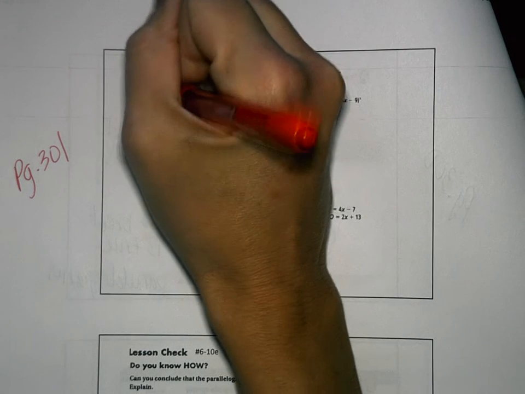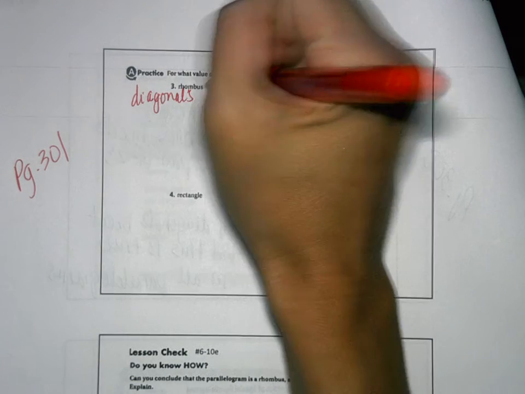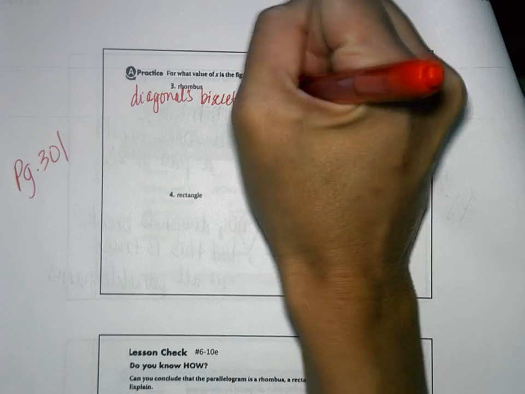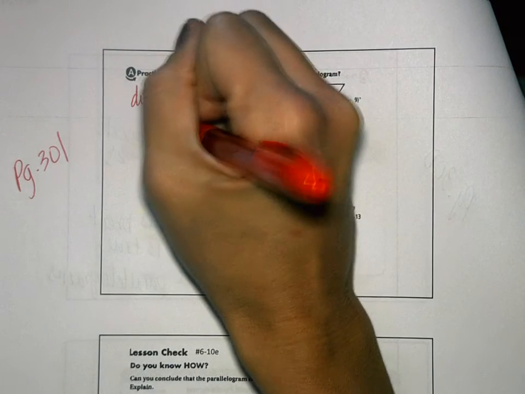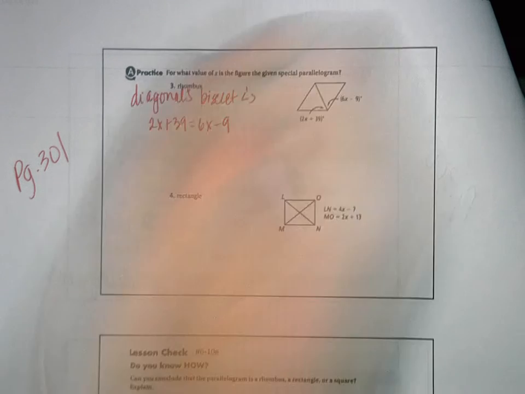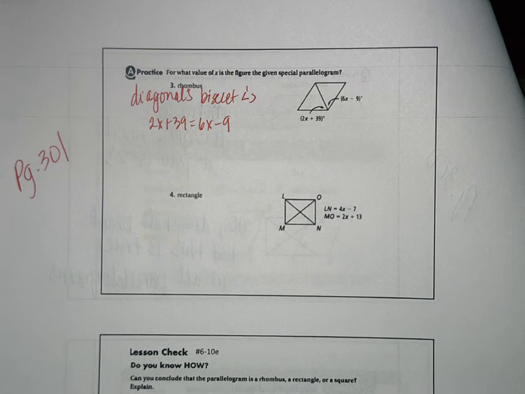And I'm going to just write on here that diagonals bisect angles. That's how I know that I can set those equal to each other. Yes, so you're finding x. Exactly. That works. Yeah, good. That works. Perfect. Good.